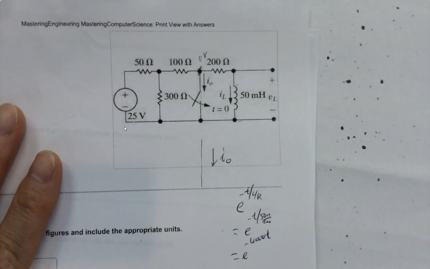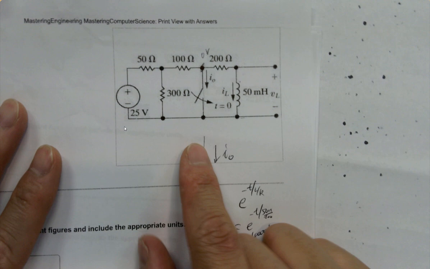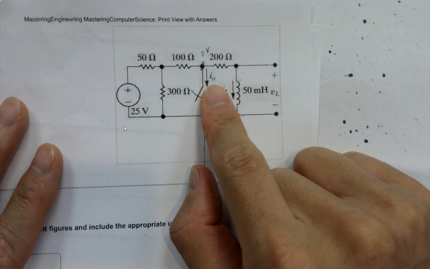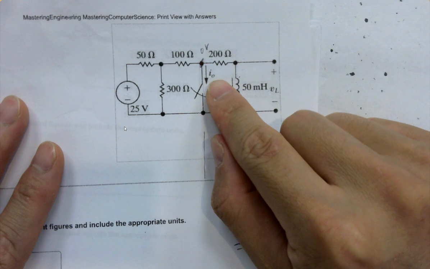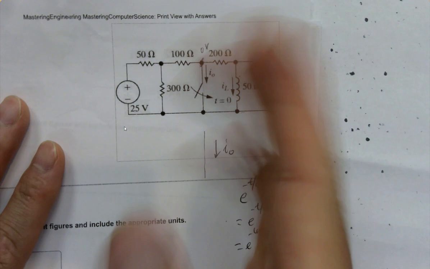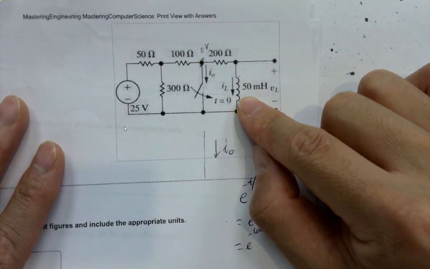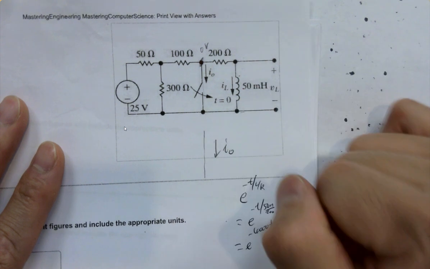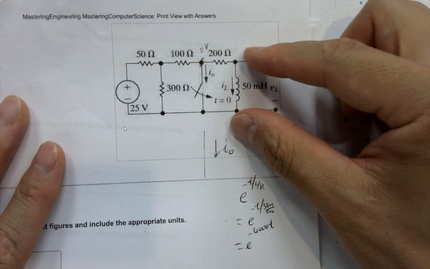What about this one? So before t0, it's been open for a long time. If it's been open for a long time, what is I0? What is I0? 0, it's open, right? Open circuit, no current. What's the current here? Can I calculate it? Yes, it's just a wire. It's been there for a long time, just a wire. Any voltage? No, it's a wire. Okay?